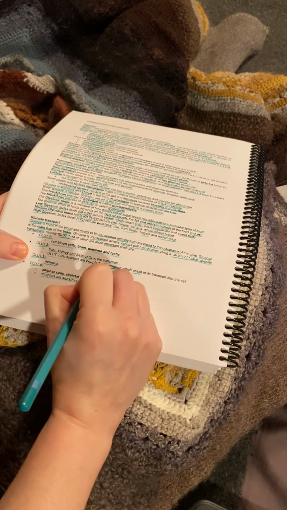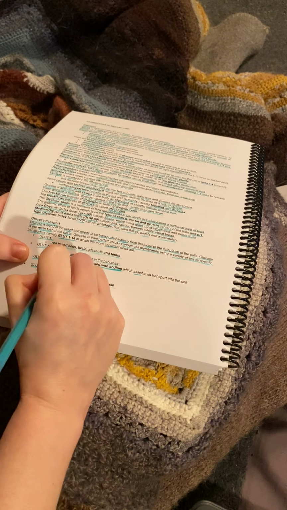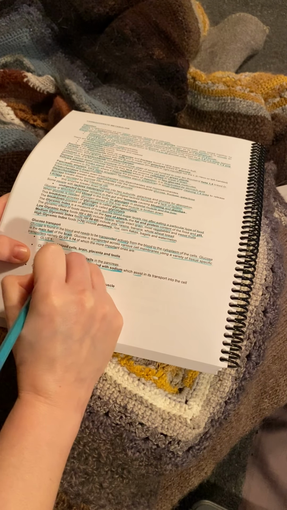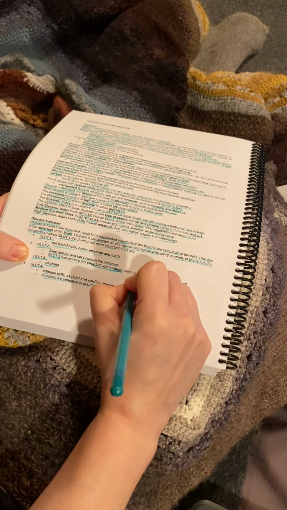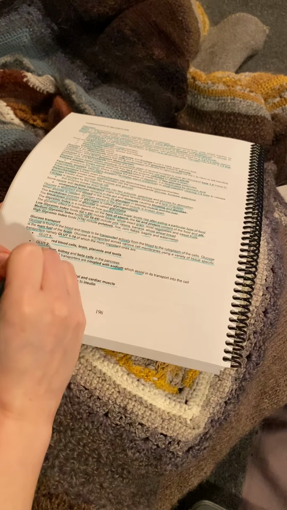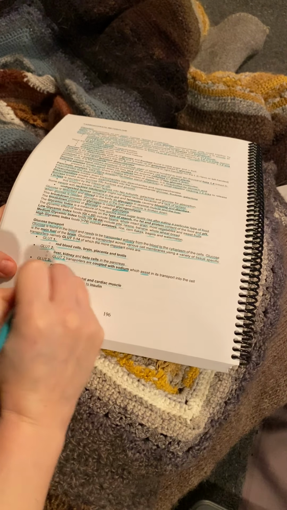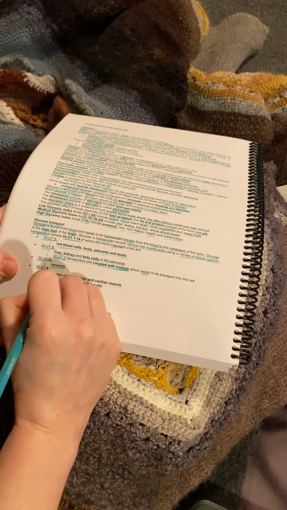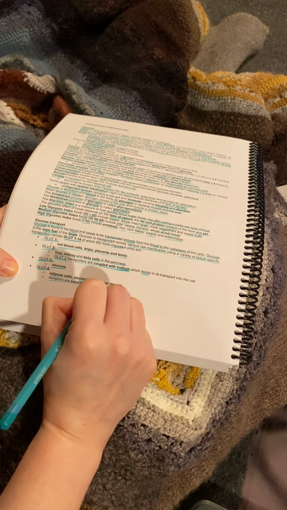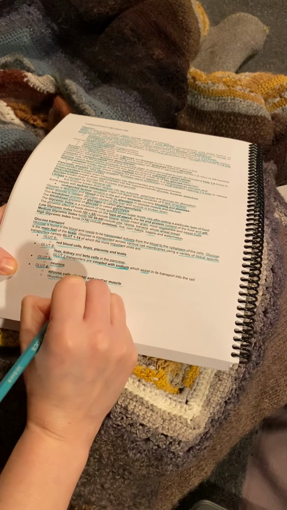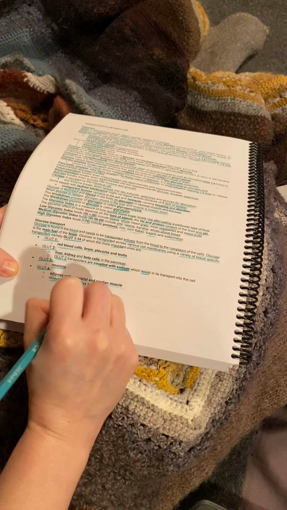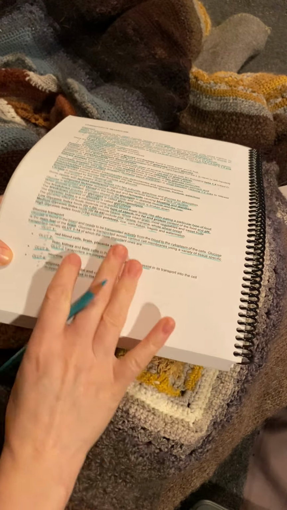GLUT2 transporters are coupled with sodium, which assists in the transport into the cell. GLUT3: neurons. GLUT4: adipose cells, skeletal and cardiac muscle. Receptors are sensitive to insulin.